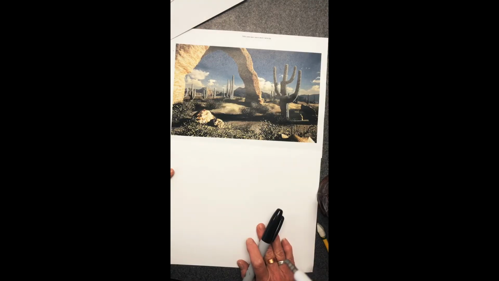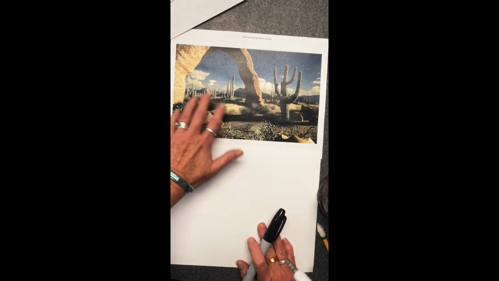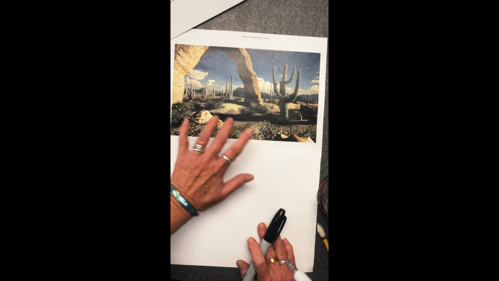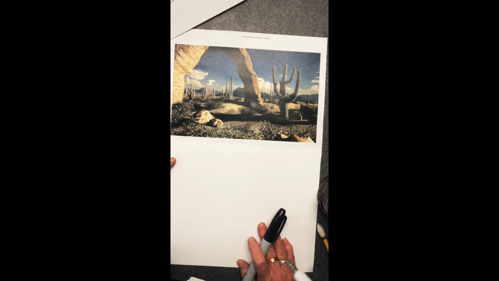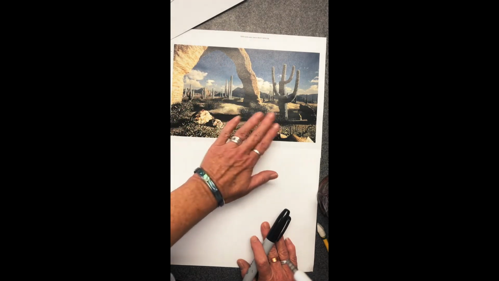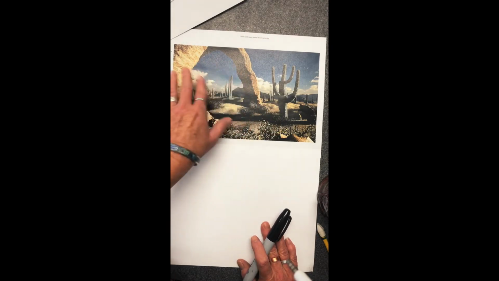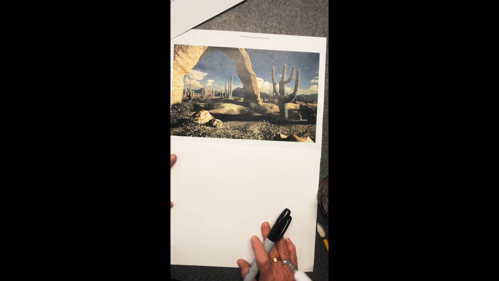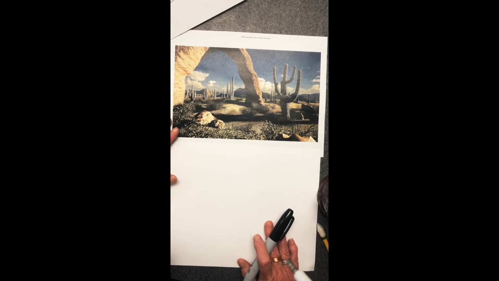So the other thing you can do is choose what you want to include in your painting. While this painting is very busy, has tons of cacti, tons of bushes and things, I'm probably going to just simplify this and make it more of my own by eliminating some of the areas, and then I'm probably going to take some of the coloring and brighten that up, change that up a bit as well. But I am going to put just a few of the outline elements in there so you can see what my base drawing would be.